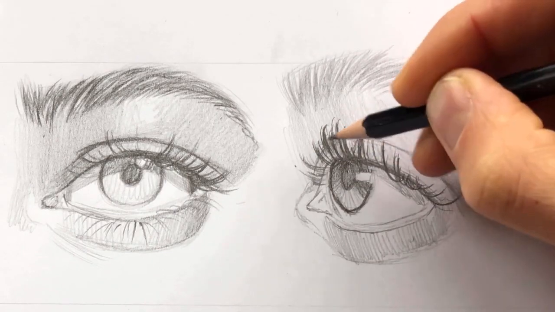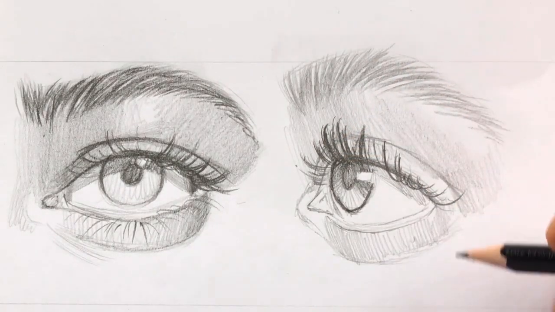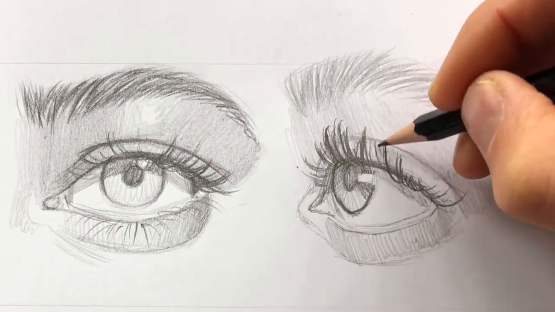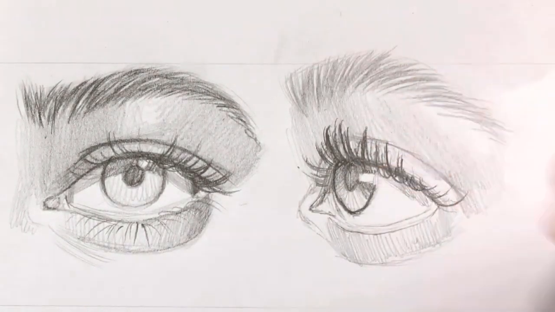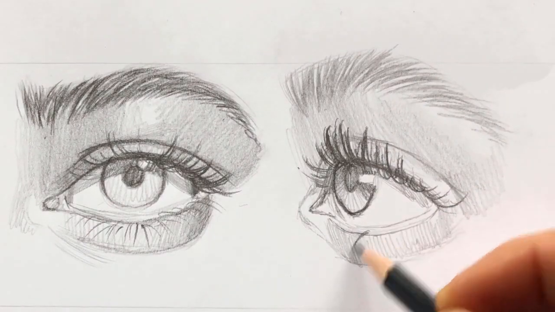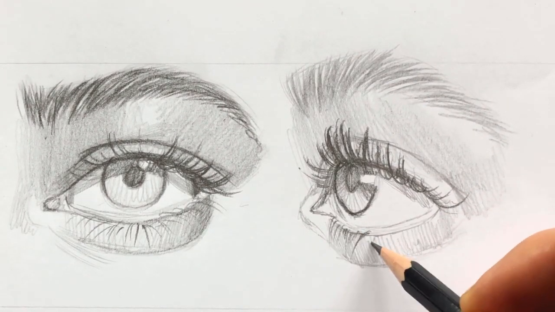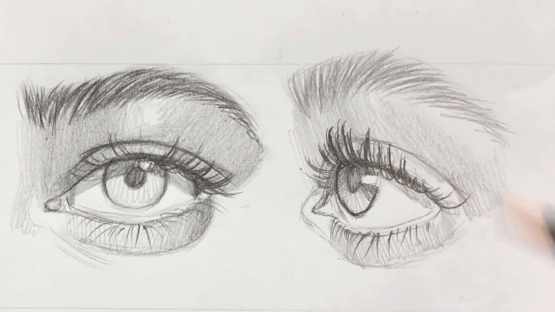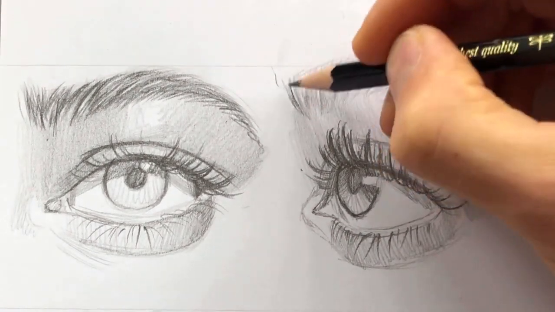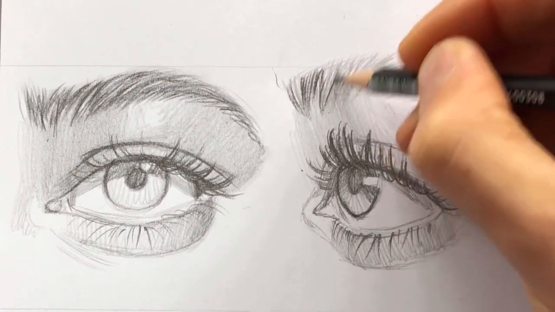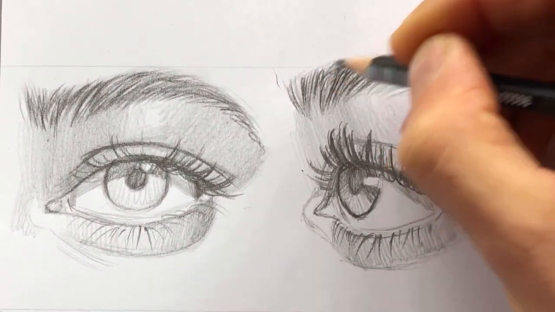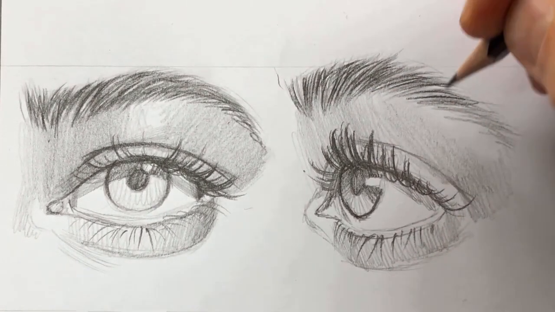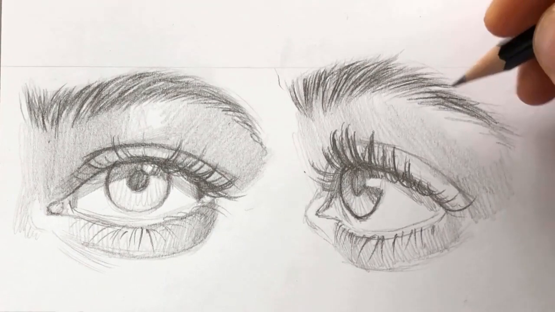But please make sure to leave the reflecting light of the eyeball pure white, as you see right there in the left drawing. You can see that the reflecting light in both drawings is almost similar, but a little bit different. This is because the head turned around to the left side, and this is the reason why the reflecting light is turned a little bit to the right side.